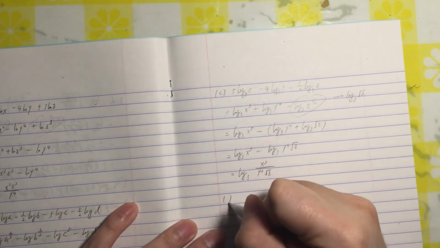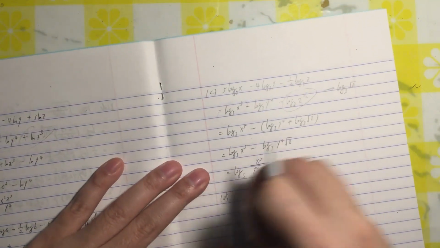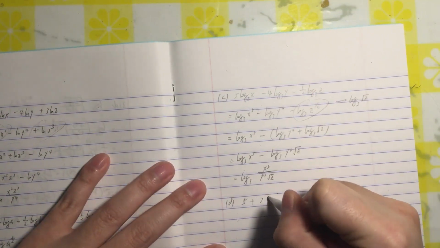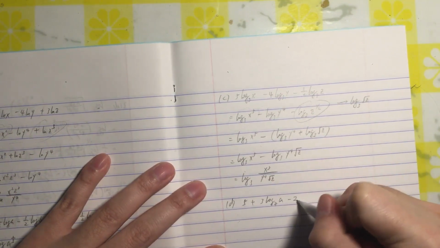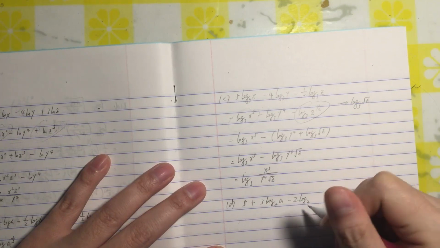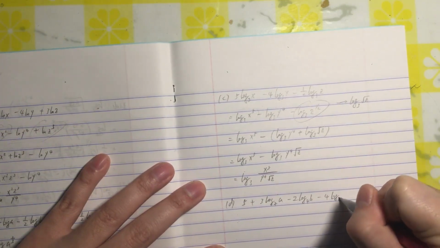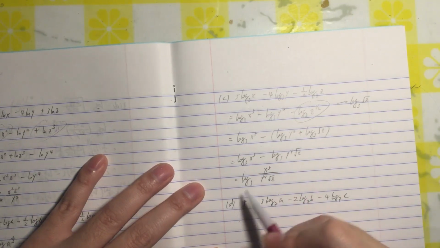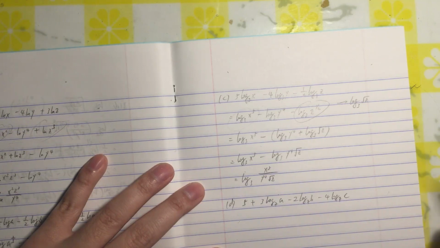Part D. We have 5 plus 3 log base 7 of a minus 2 log base 7 of b minus 4 log base 7 of c. We try to write everything together as a single logarithm. But in the first term, there's no logarithm. What can we do here?